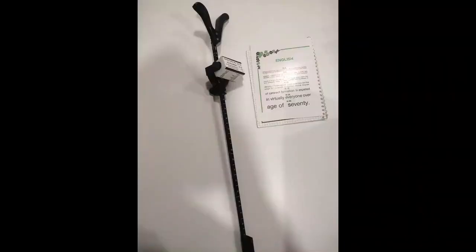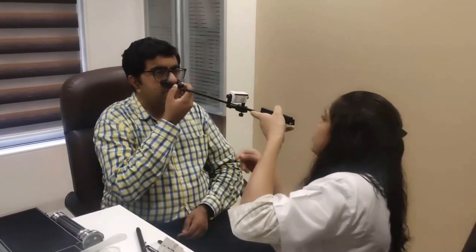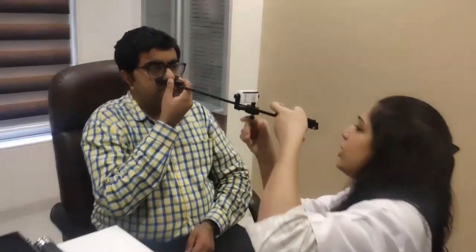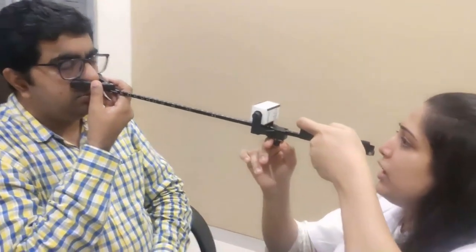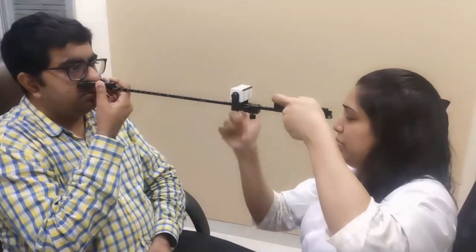Let's check the near point of accommodation and convergence. Please put this on your nose. Can you see this dot? Yes. Okay. You have to look at the dot and the line. I will bring this closer slowly. When it appears to be double, you have to let me know. Okay?